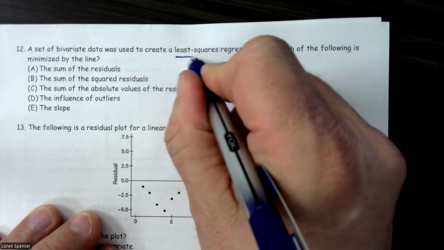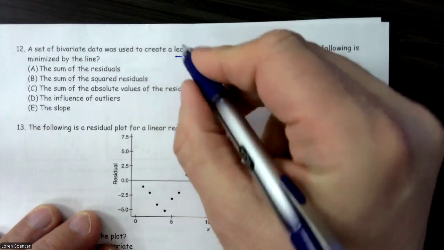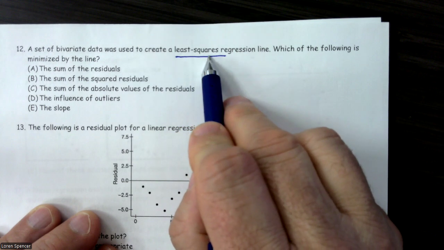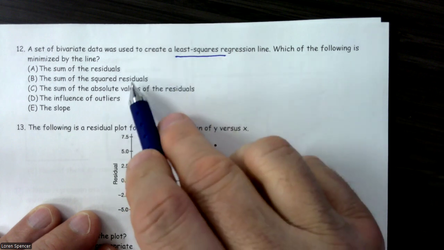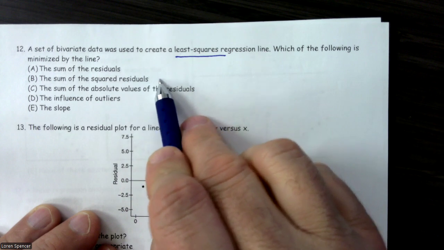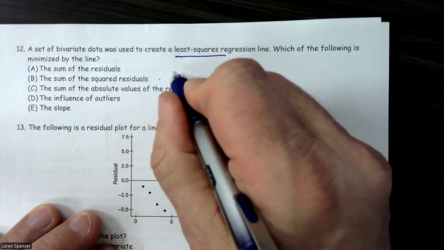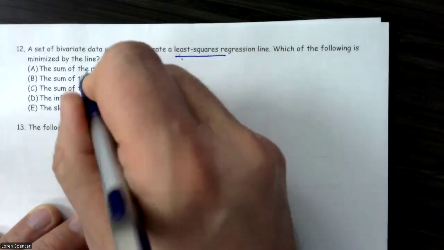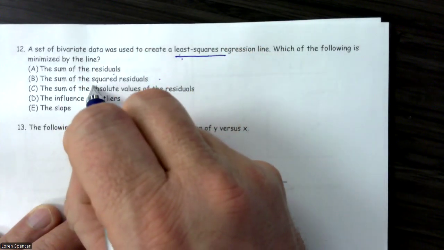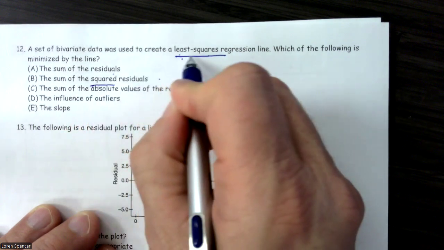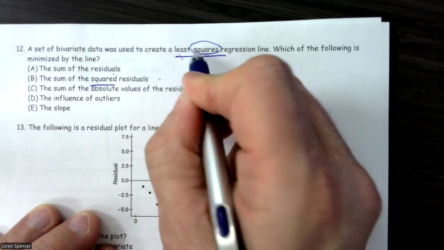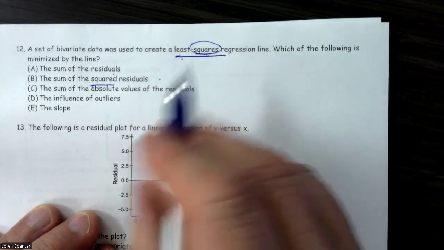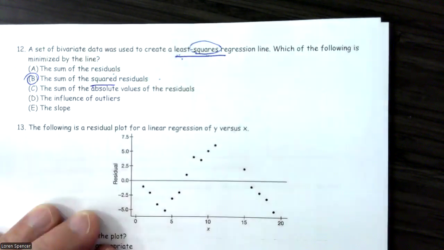Let's look at this. Least squares. Least means minimum. Minimum square. So the minimum square of the residuals. What we're minimizing is the sum of the residuals, because this is the minimum of the squares. So it's not the sum of the residuals, but the sum of the squared residuals. And that's why it's called a least squares line, because we minimize, or least, of the squares. So 12 is B.